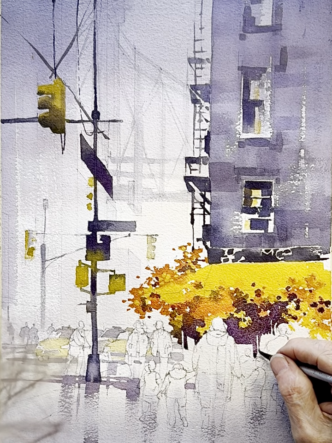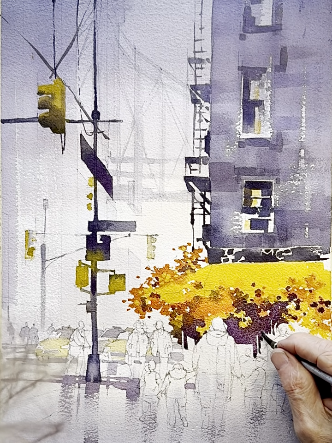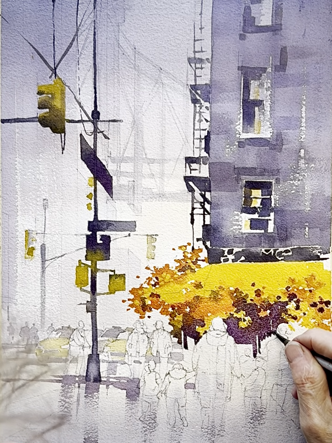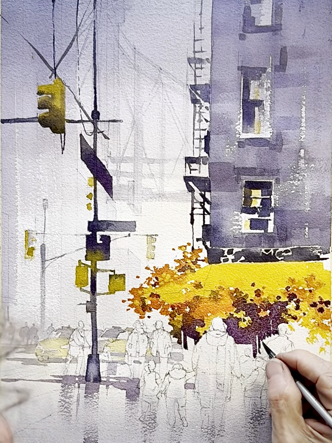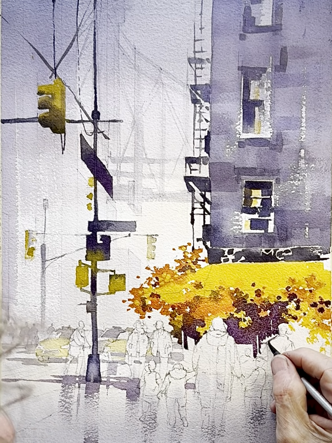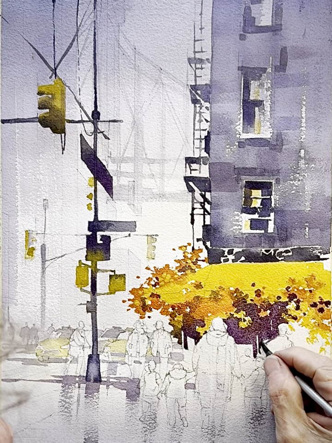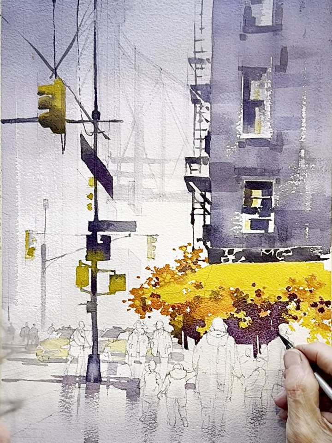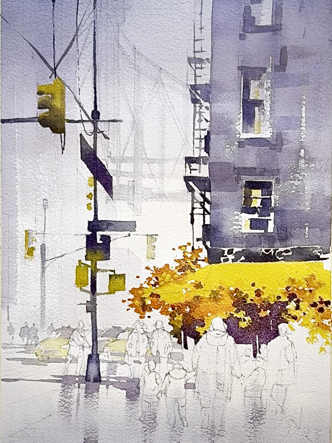Not all of it, obviously, but a little bit of it. Just designing on the fly.